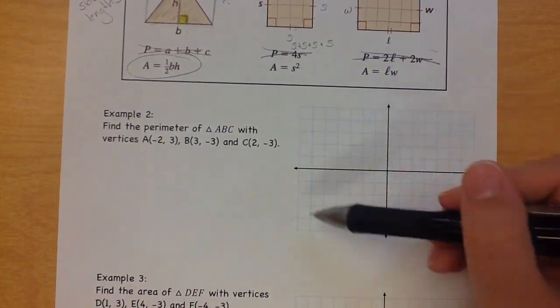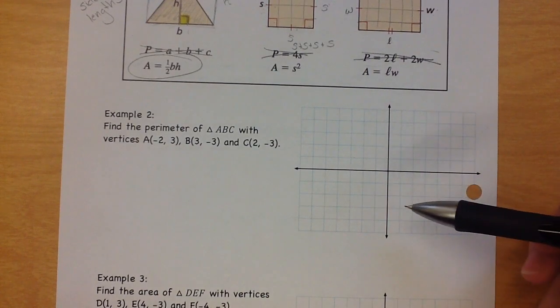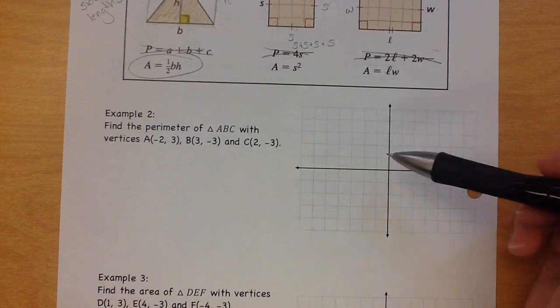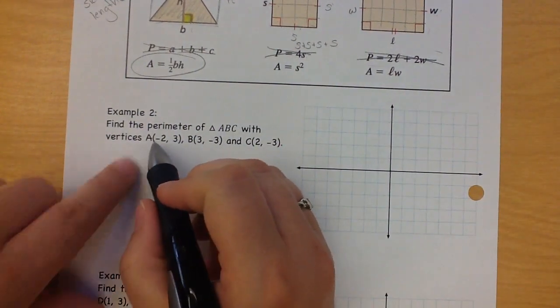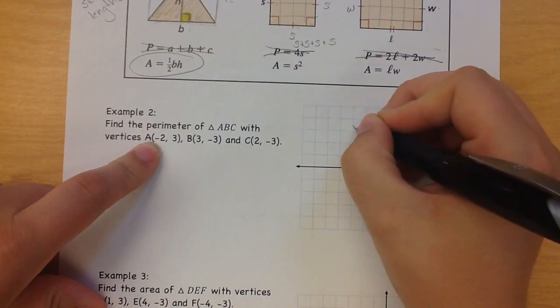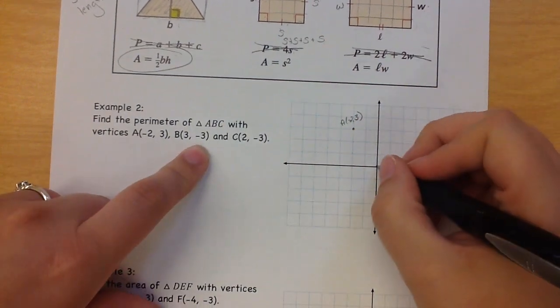Okay, if I have a coordinate plane, that's nice because then I can use my distance formula from the last section to find the lengths of things. So if I want to find the perimeter of triangle ABC, with the vertices A is at -2, 3, so here's A, we'll label it -2, 3. B is at 3, -3.